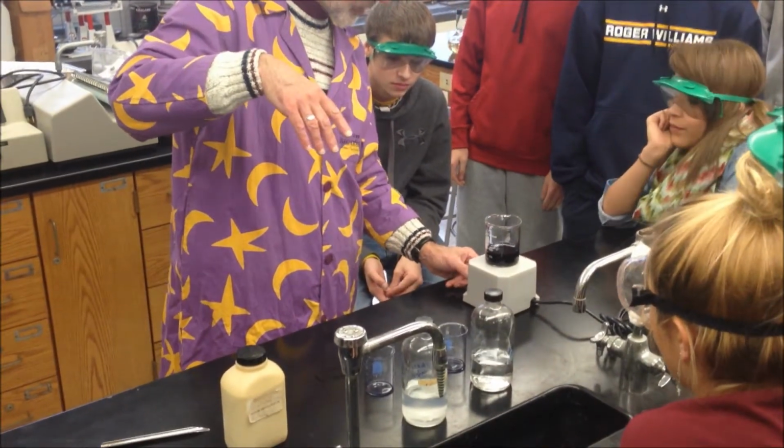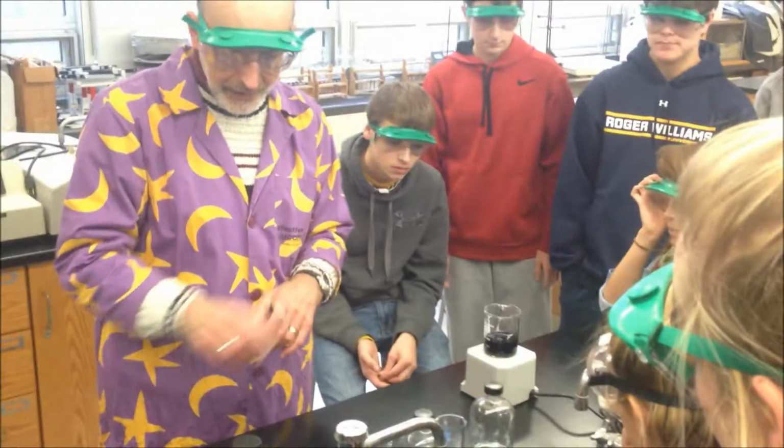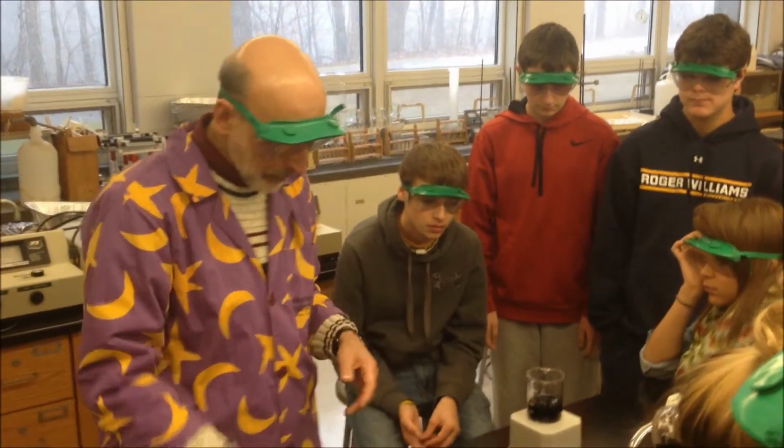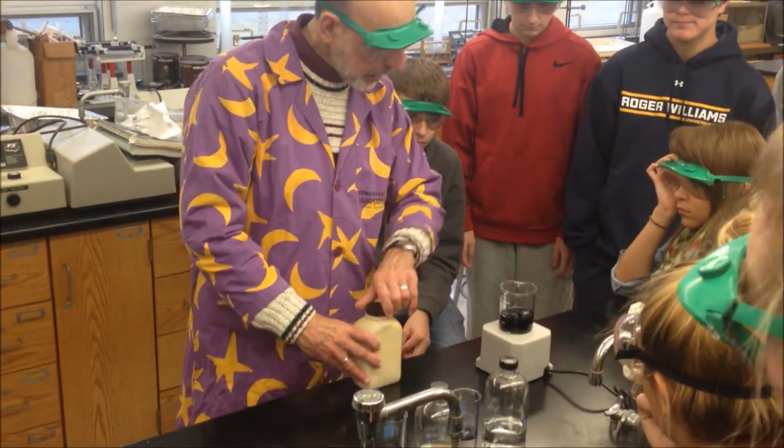That is one example of what's called clock reactions. And the color change at the end simply is iodine and starch. So if you remember from bio, you get that blue-black color.